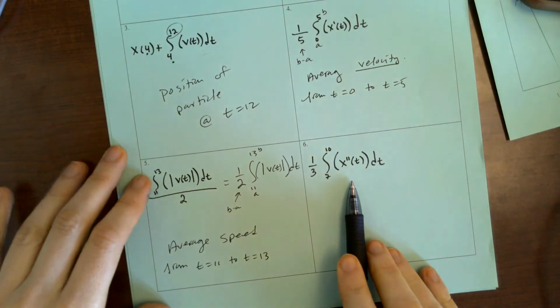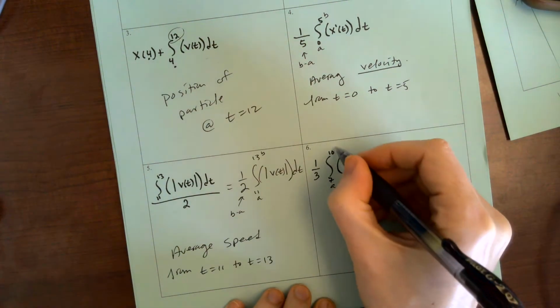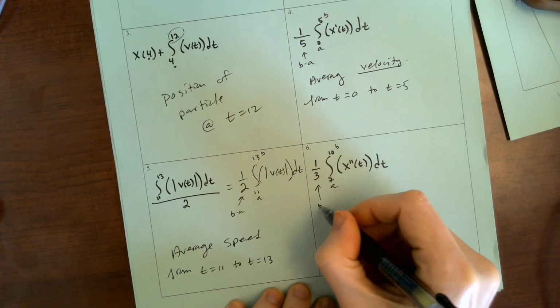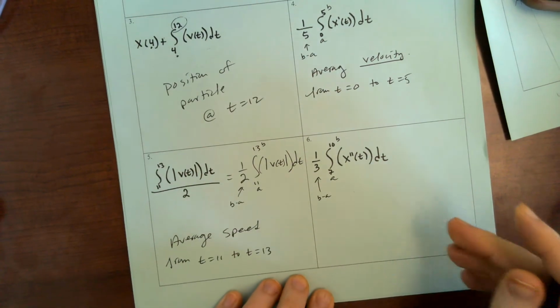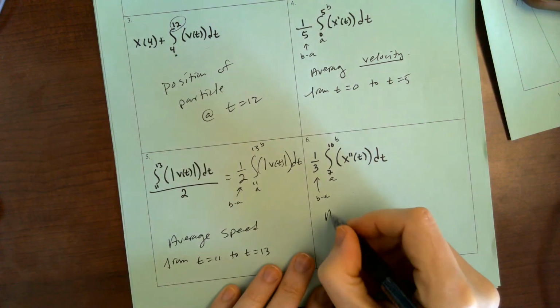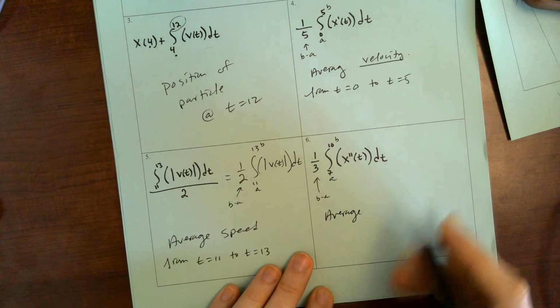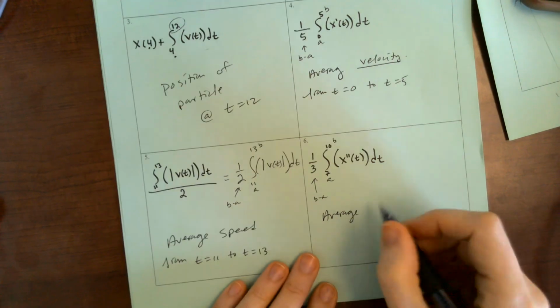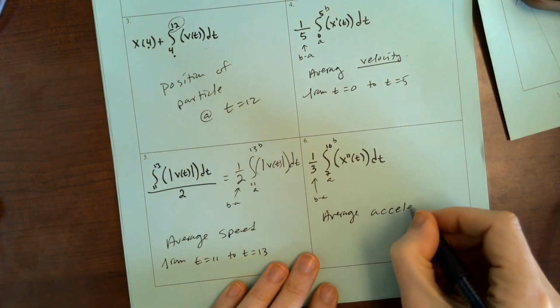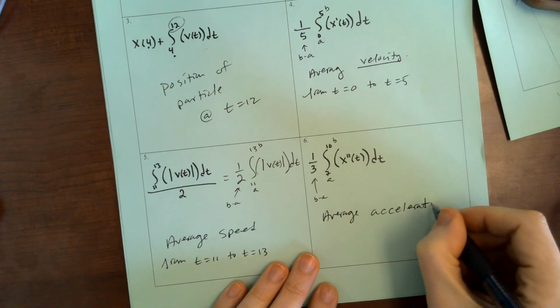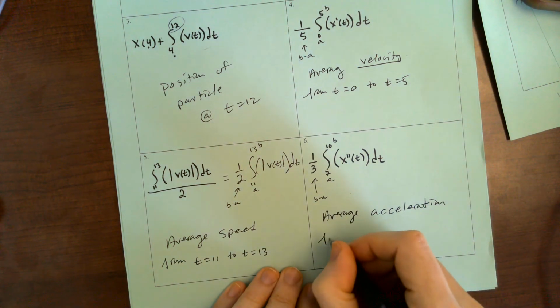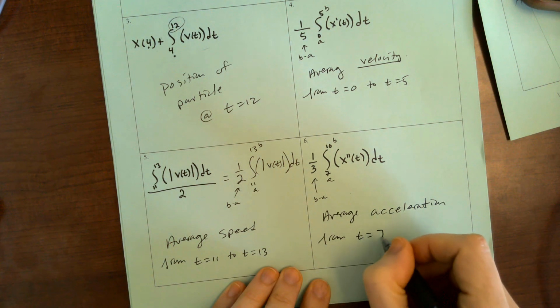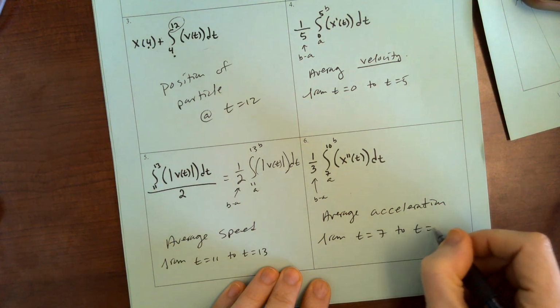And then this one. All right, if I let this be A, that be B, is that B minus A, 10 minus 7? Yes. So this is the average. Whatever this thing is, what does this represent? x double prime, that's acceleration. Average acceleration from t equals 7 to t equals 10.